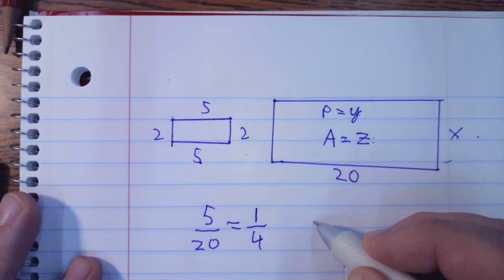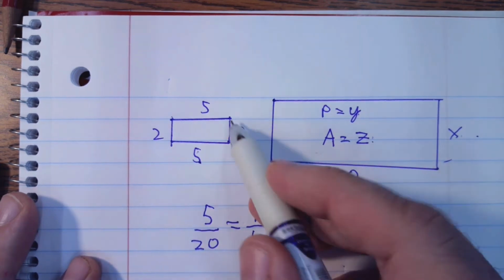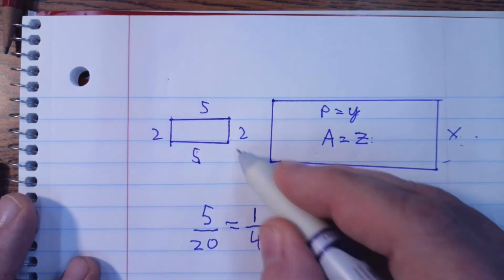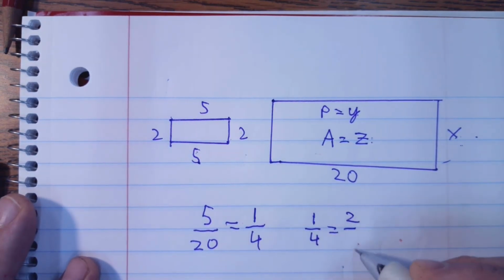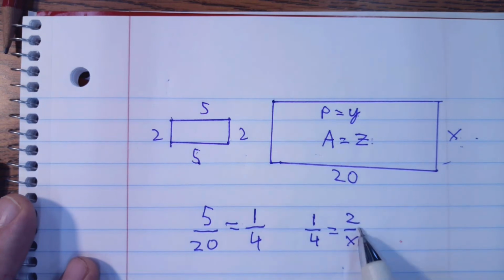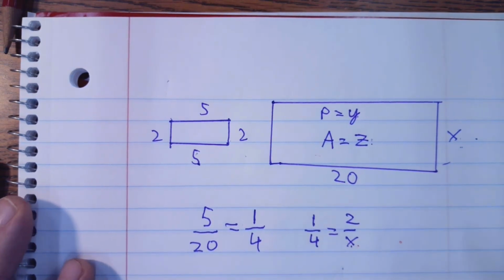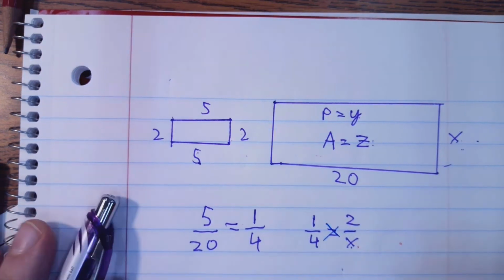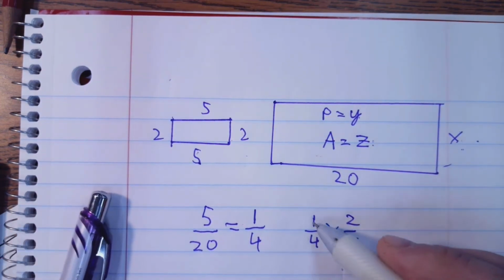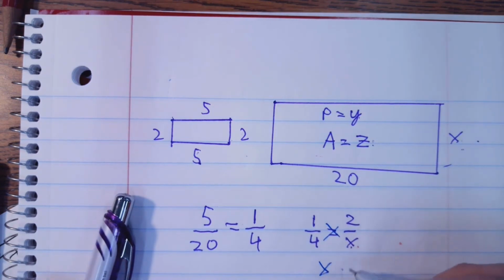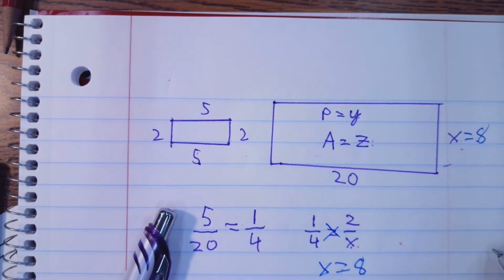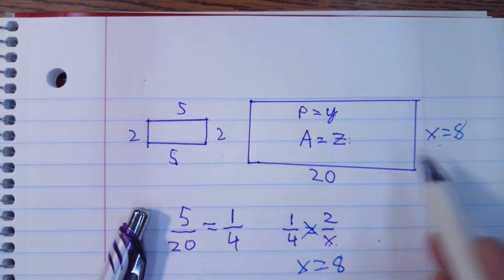So 1/4, and I want to know what this side is. So the small side is 2, the big side is, the small shape is 2, and the big shape is, what do I do now? Cross multiply. And this is easy cross multiply because x times 1 is x. 4 times 2 is? Does that make sense that this would be 8? Just looking at it because it's a real thing.